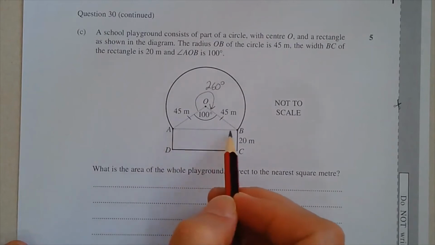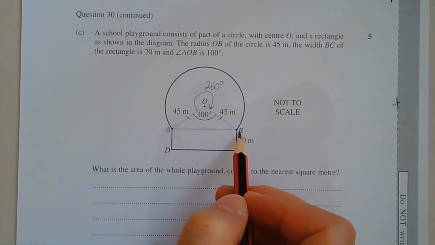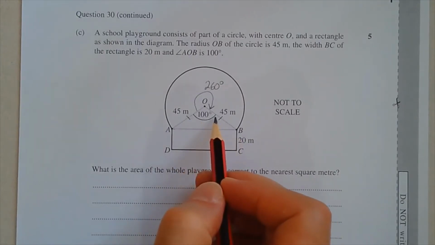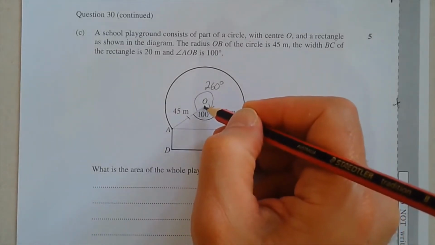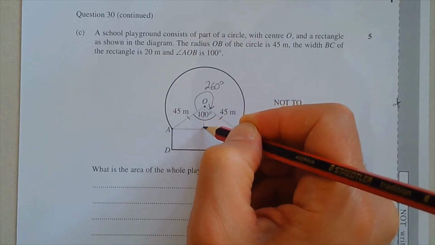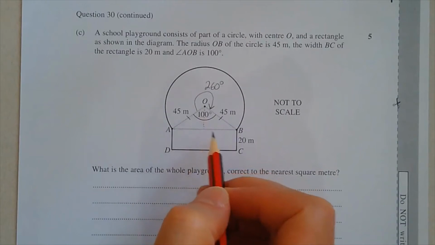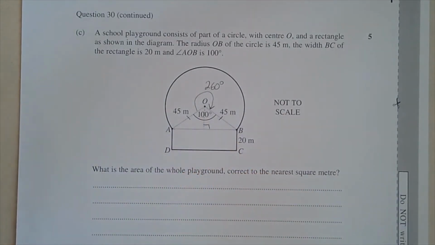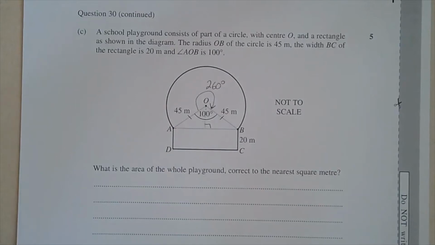Now, to find AB, there's one of two ways we can do this. We can either use the cosine rule, since we have two known sides and an included angle, and that's fairly easy. Or you could split this triangle down the middle. Because it's an isosceles triangle, when you draw a perpendicular, you can split this triangle into two identical right-angled triangles, and you could use just basic right-angle trigonometry, and that would work as well.